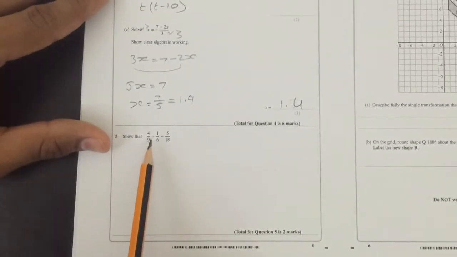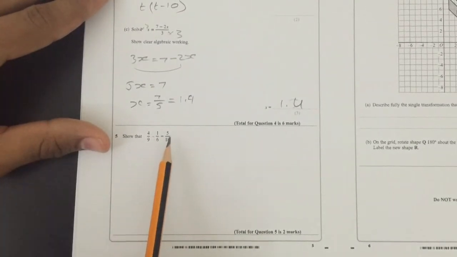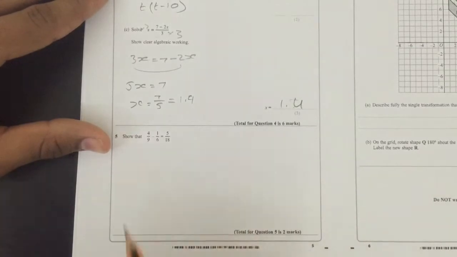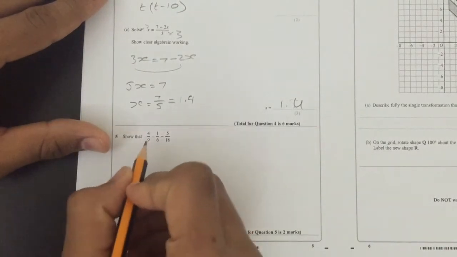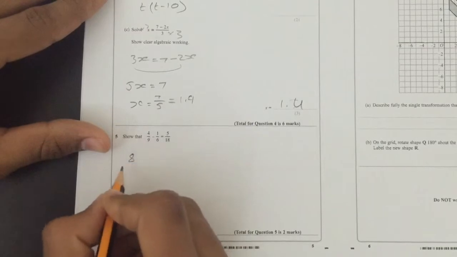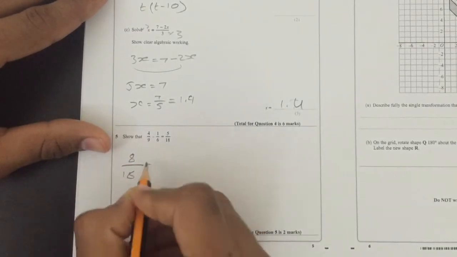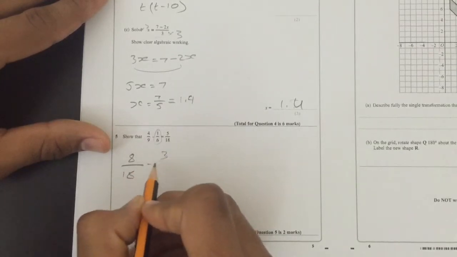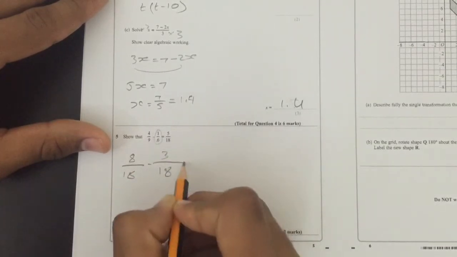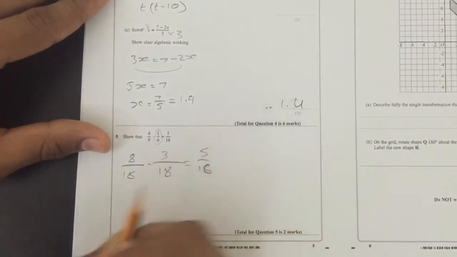Show that 4 over 9 minus 1 over 6 equals 5 over 18. That's simple. What you have to do is find the lowest common denominator, which is 18. So I would multiply this by 2, so 8 over 18 minus, and I have to multiply this by 3 to get the denominator to 18, so it's minus 3 over 18, which gives me 5 over 18.